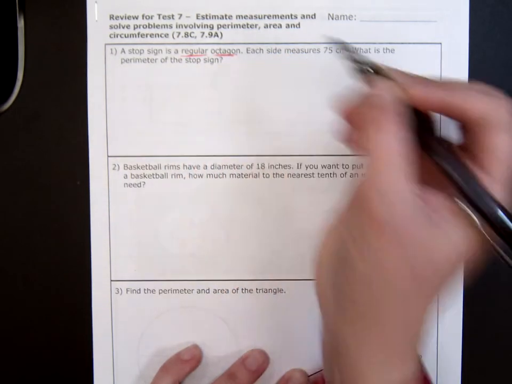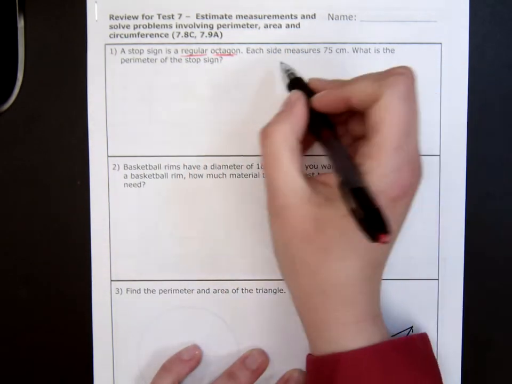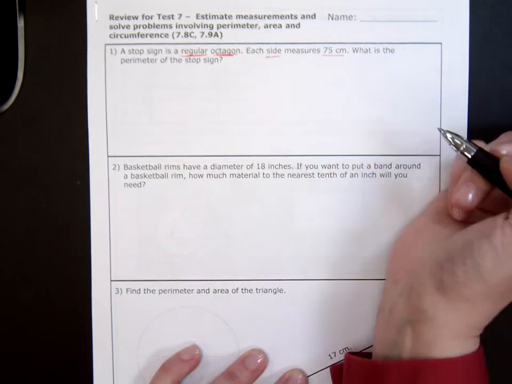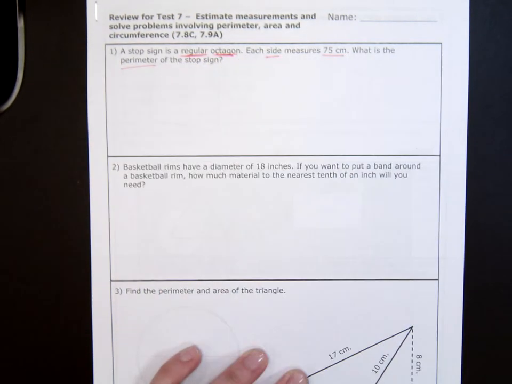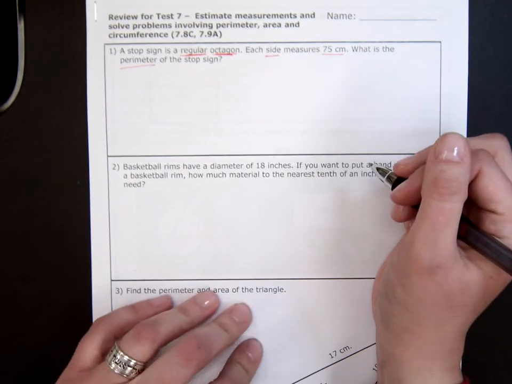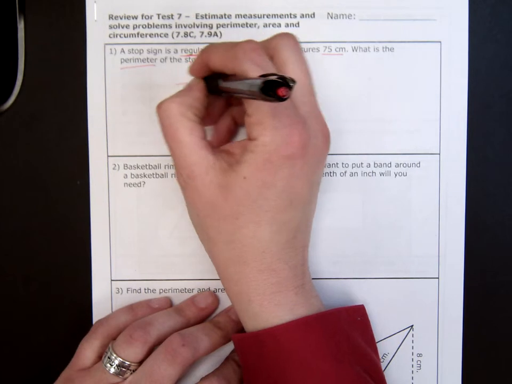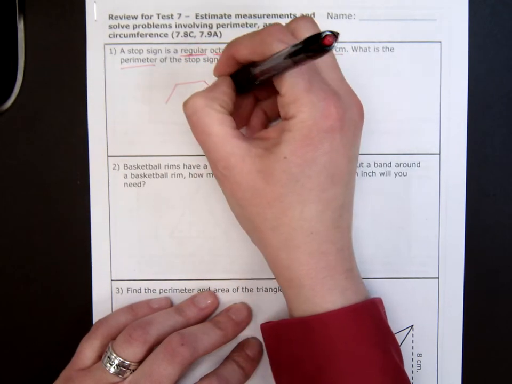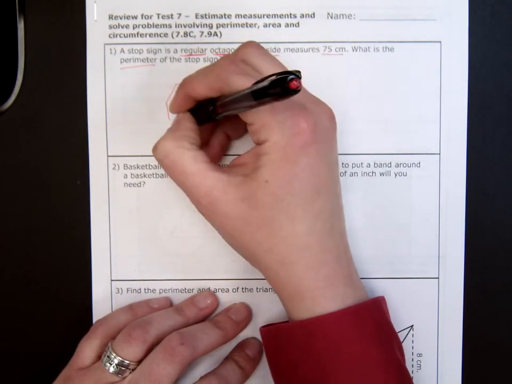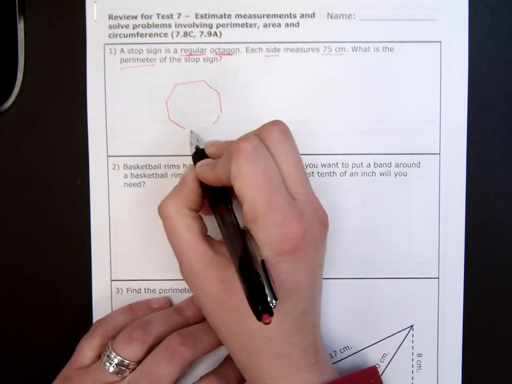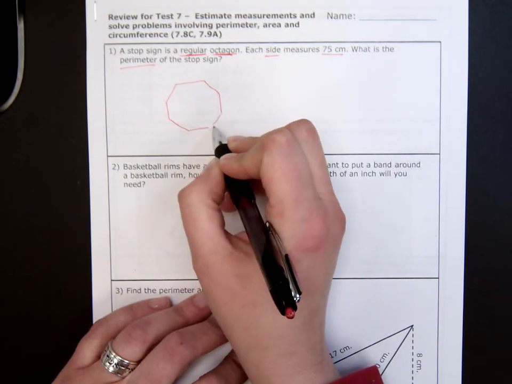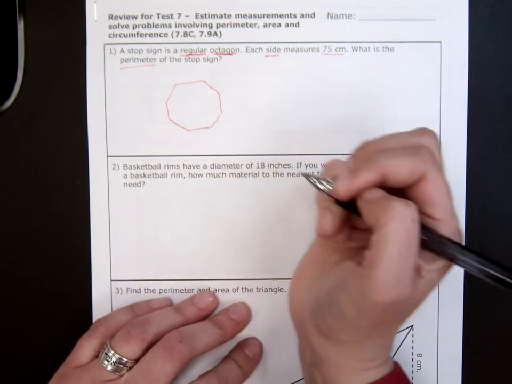Each side measures 75 centimeters. What is the perimeter of the stop sign? So let's think for a second, what is a regular octagon? Well, an octagon has 8 sides. If it's regular, that means that all sides are equivalent. So our stop sign looks something like this, and all of the sides are going to be the same measurement. Always draw a picture, it's very helpful.